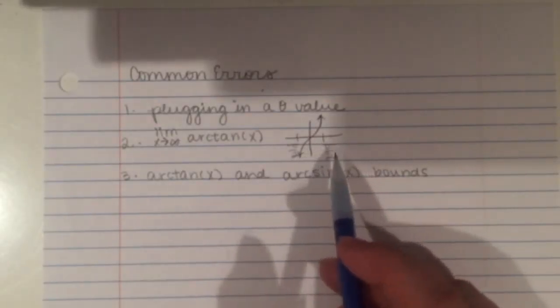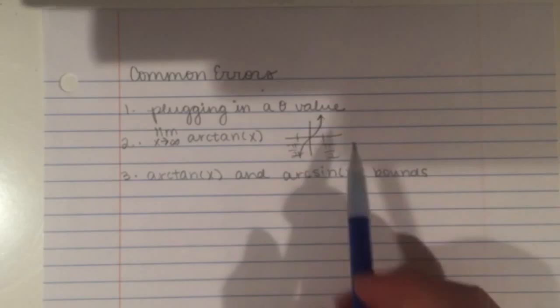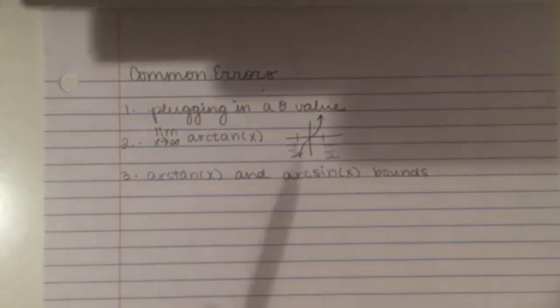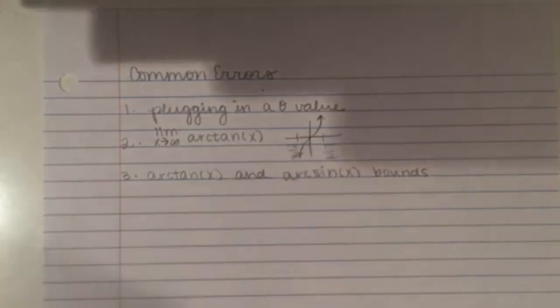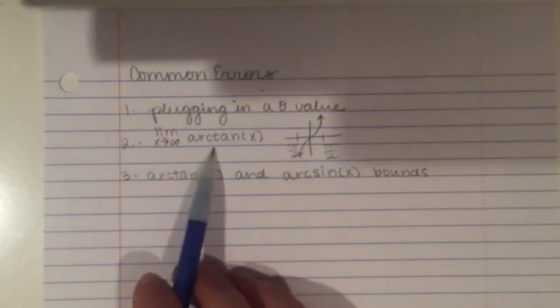The other thing about arctan is you always have to remember its bounds are not inclusive. So while arcsine and arccosine include their bounds within their ranges, it's different for arctan because once again, it's tending towards pi over 2. As it's approaching infinity, it's never actually going to reach this.